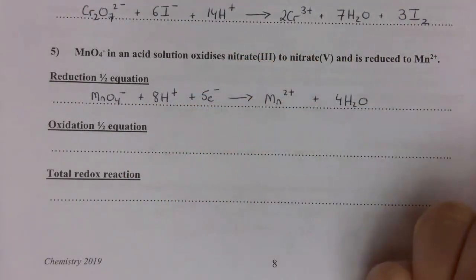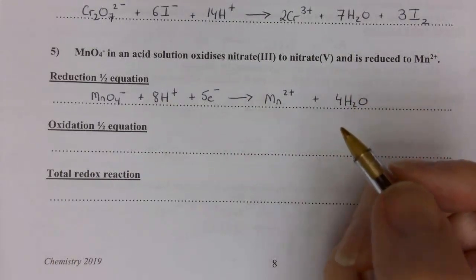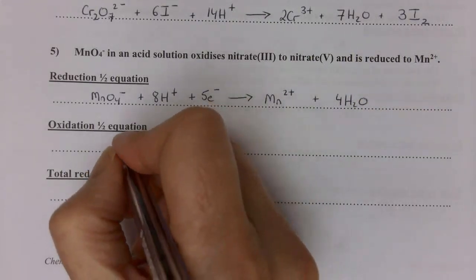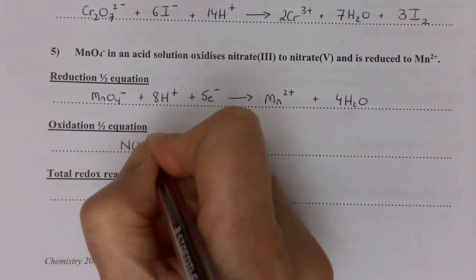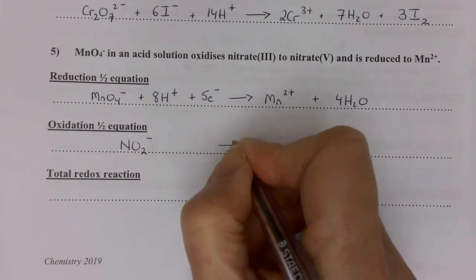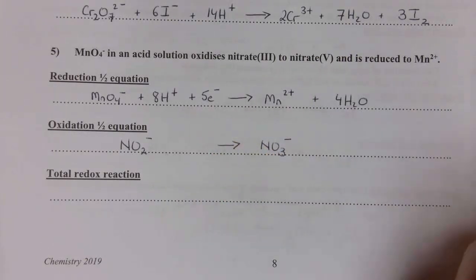Again, I can either charge balance it or I can work out the oxidation numbers, but either way, I get 5 electrons being gained. Now we're going to look at the oxidation half equation, so the nitrate 3 going to the nitrate 5 ion. So again, I have nitrate 3, which is NO2 minus, and this is going to the nitrate 5, which is the NO3 minus.